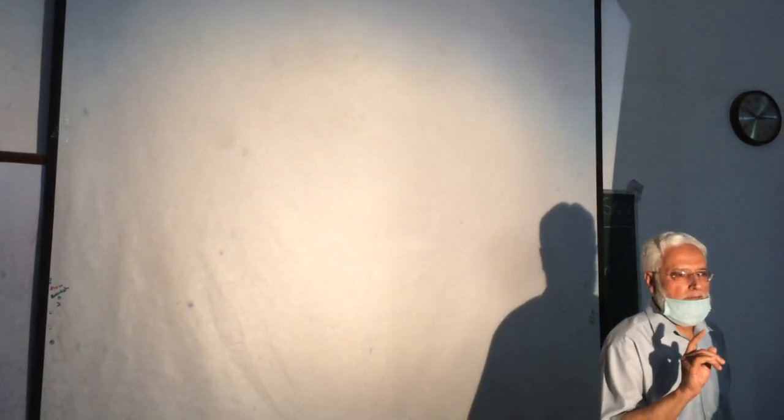Now let's start the discussion on a monosynaptic reflex, and that is the stretch reflex. So don't forget, the stretch reflex is a monosynaptic reflex. What is the stretch reflex?